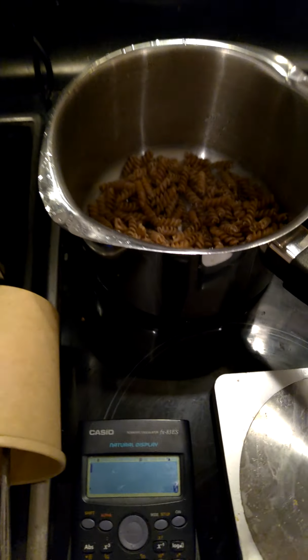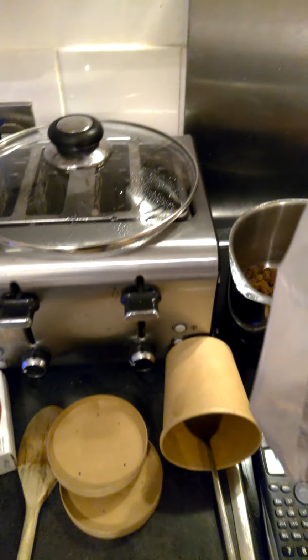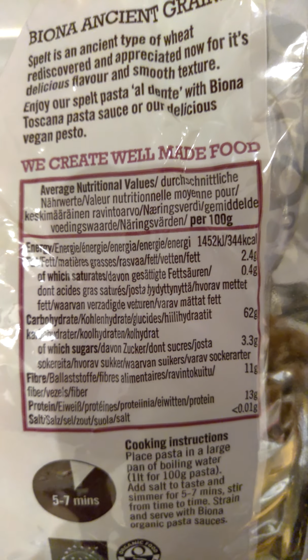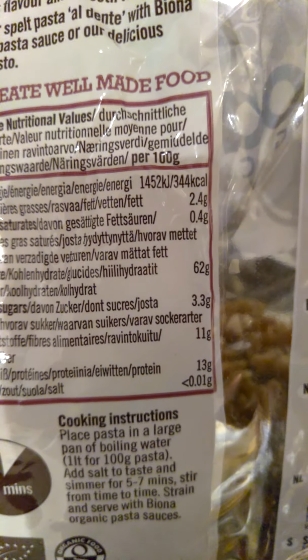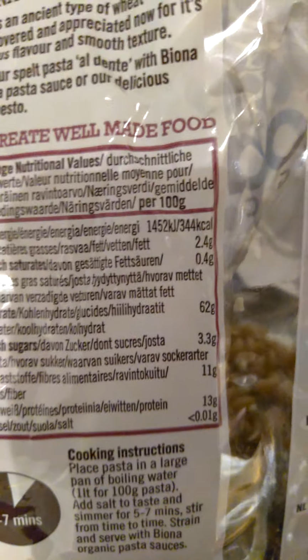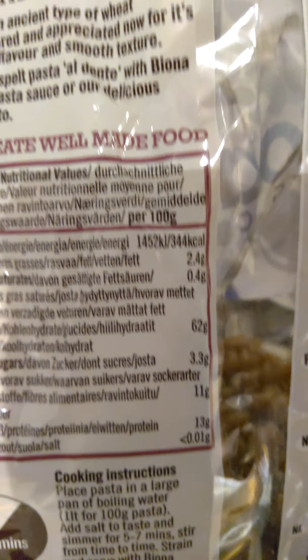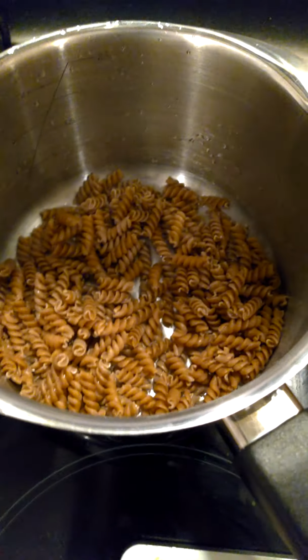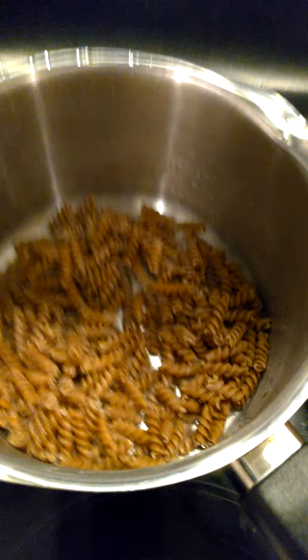Okay, so carb counting. I'm using spelt pasta as an example, and I know that for 100 grams of dry pasta, because it doesn't say cooked, so we assume dry, the carbs is 62 grams per 100, which is the same as 62%. For ease of mathematics, I'm just going to say 60%, but we could say 62. And what I've done is I've weighed out 120 grams total weight of spelt pasta.